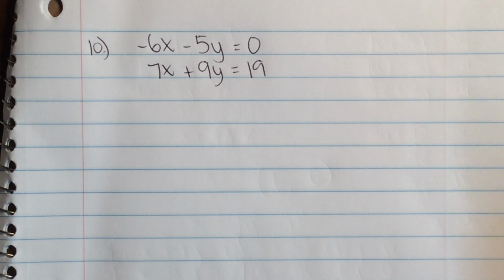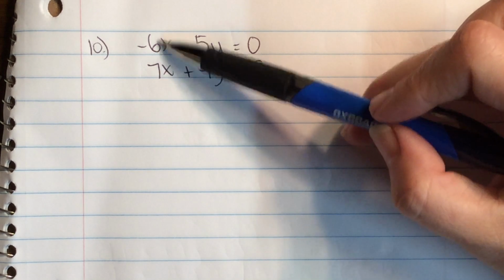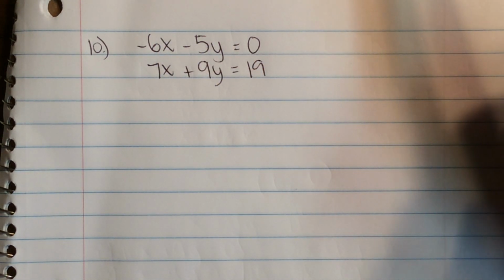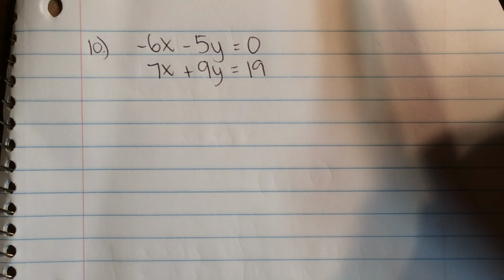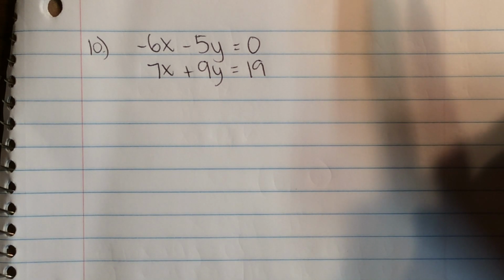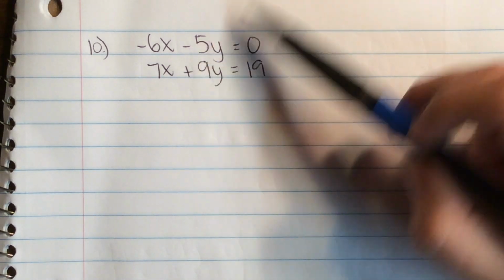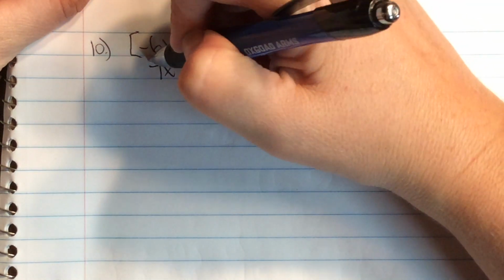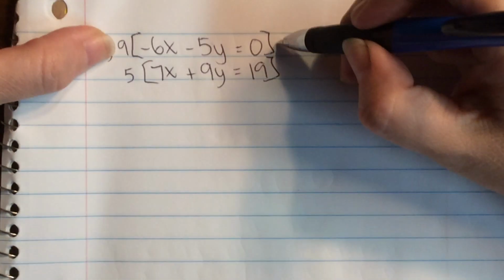All right, so we could take this up to 45, or we could take this up to 42. Neither of them are good options, really. But it is what it is. I guess I'm gonna take this up to 45. Only because 5s are easy to deal with. Okay, so I'm gonna multiply this one by 9 and this one by 5.